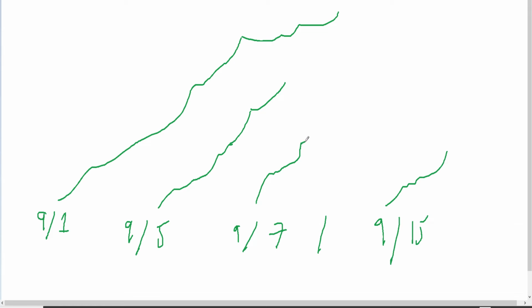Now, these are 4 stocks, but understand that the first day they go up is totally different. Most of the time you don't find all the stocks beginning on the same day, and their performance, meaning how they go up, is always different.